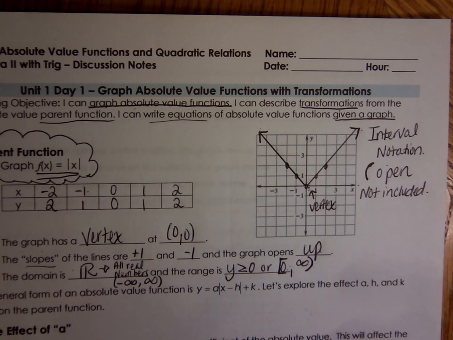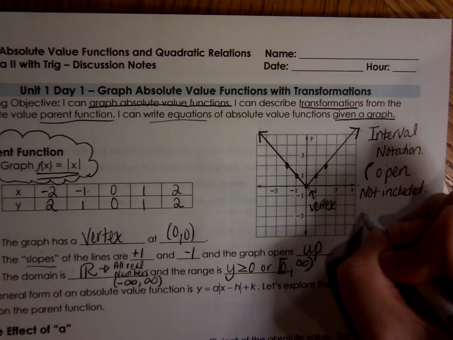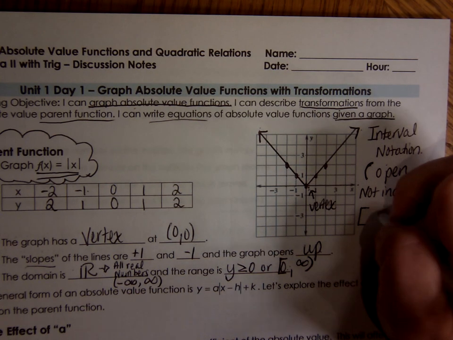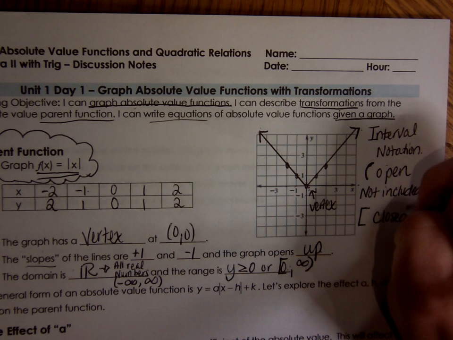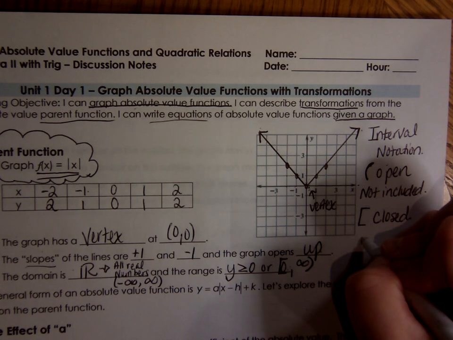We use a parenthesis around infinity because we will never truly reach infinity, so it's always an open circle. A bracket means closed or included. A closed circle. And I'm going to write included as well.